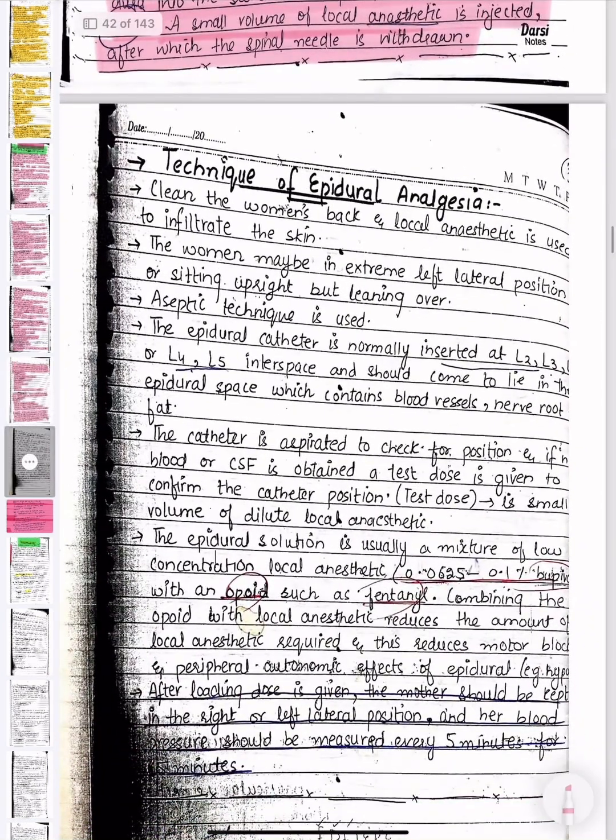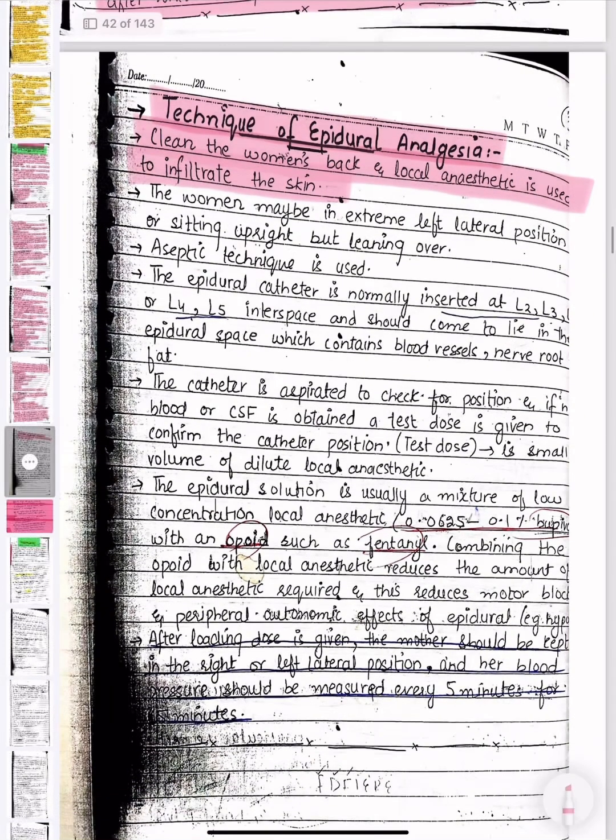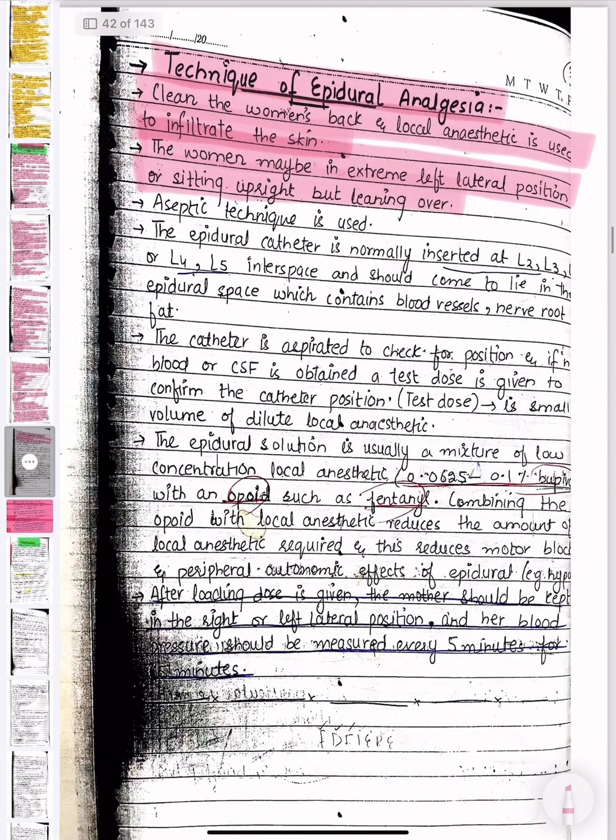Now, what is the technique of epidural analgesia? First of all, clean the woman's back and local anesthetic is used to infiltrate the skin. The woman may be in extreme left lateral position or sitting upright but leaning over.